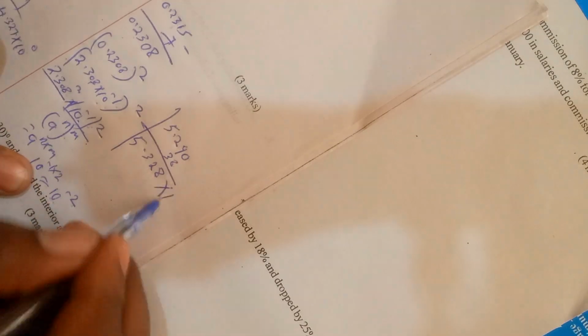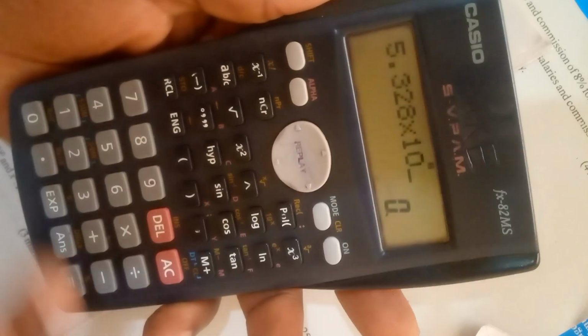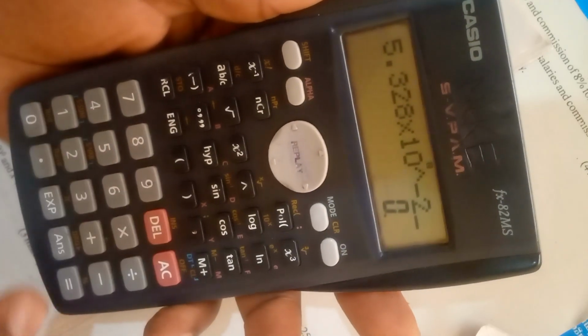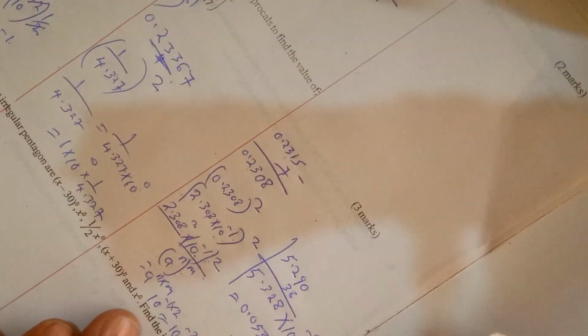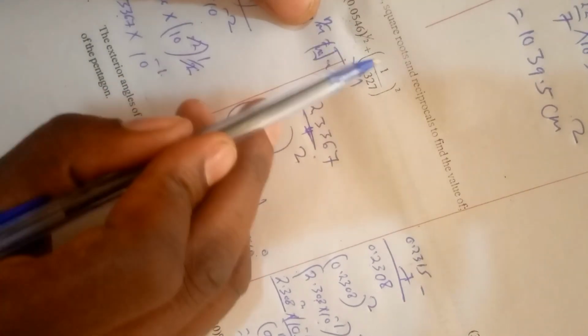10 raised to negative 1 squared became 10 raised to negative 2. So times 10 raised to negative 2. So the whole answer is 5.328 times 10 raised to negative 2. The whole thing will become 0.05328.